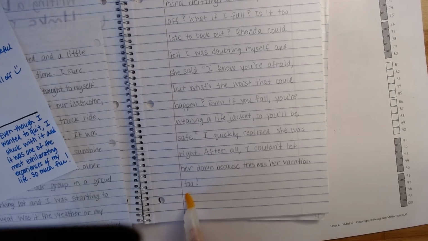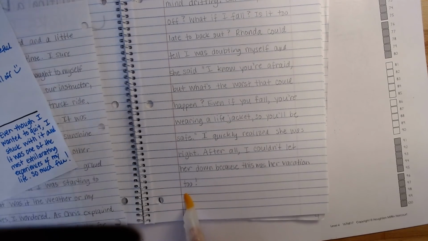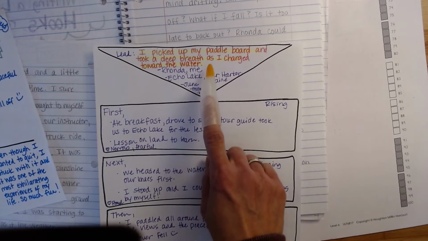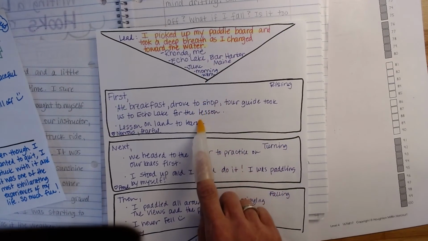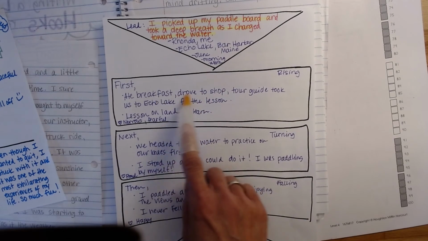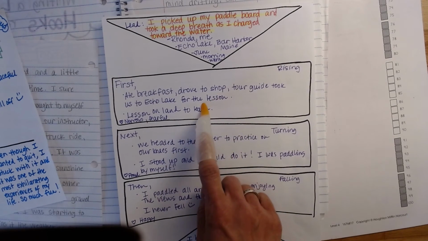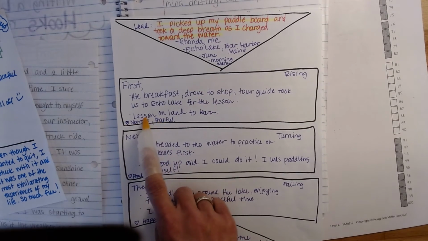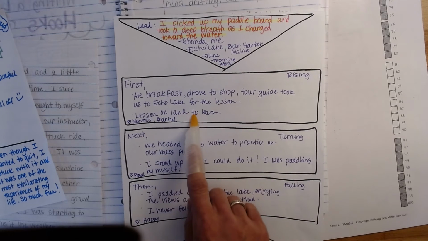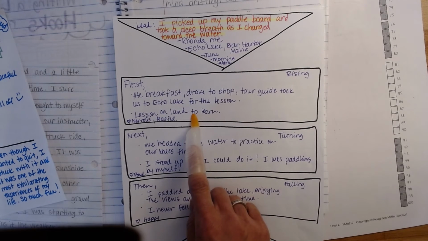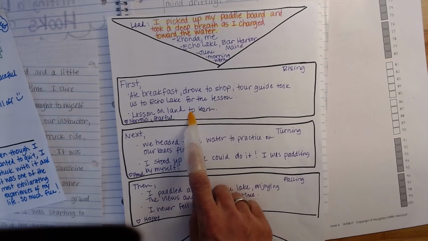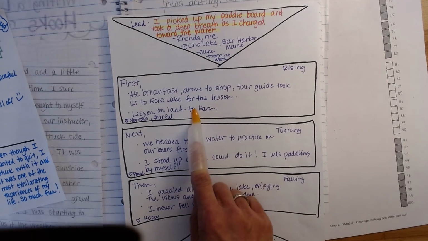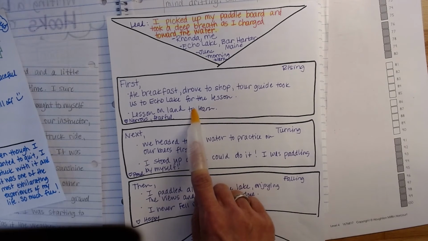Okay, so I've got a good start on my story. I have my first paragraph, which is my top triangle. I started with my rising action here. Talked about how we ate and we went to town. We went to the lake for the lesson. I talked about how I was feeling, right? And I was telling you how he was starting to give us some tips, right? How to get in the water, parts of the board, that sort of thing. So I'm working on this part here. I might go back and add to it, but I'm pretty happy with how it's started so far.